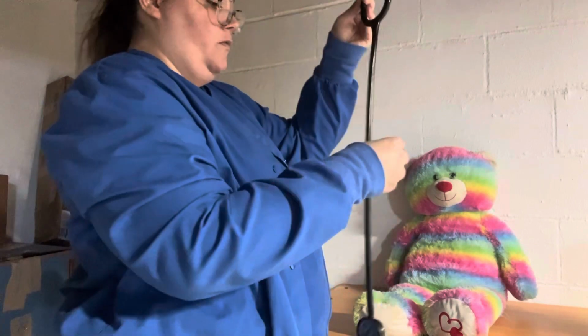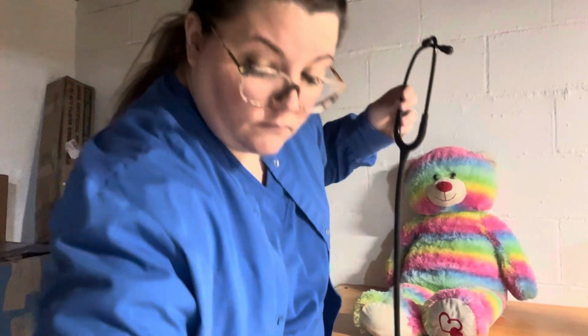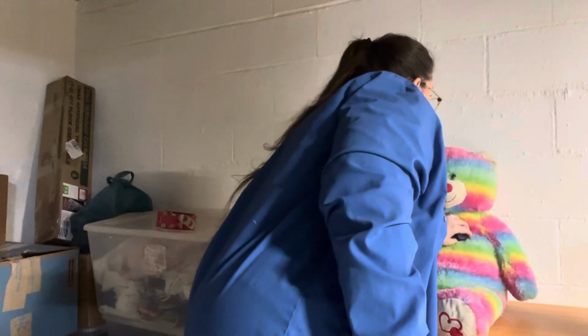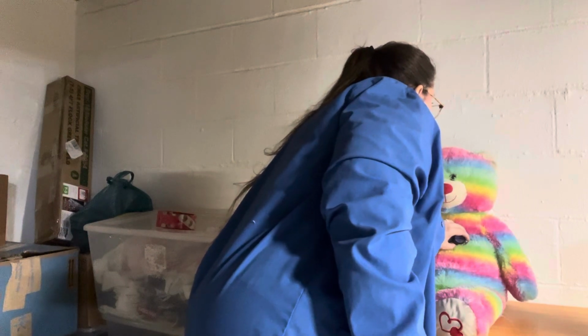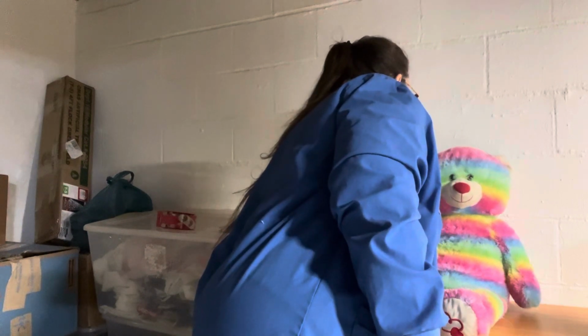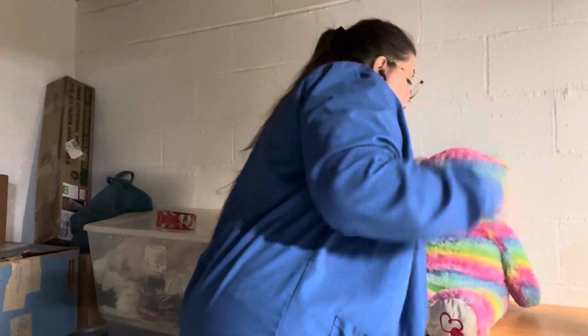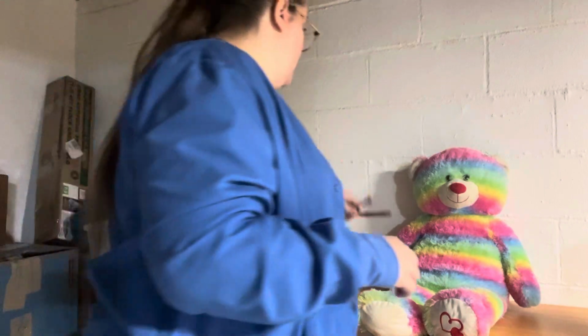So I'm going to grab my stethoscope again. Now I'm going to listen to lung sounds. Now his lung sounds, there's going to be 10 anterior, 4 lateral, and 10 posterior. So I would listen to all those. I would listen on his back. And obviously I'm going to be checking the quality of his respirations. Are they even, unlabored, all of that.